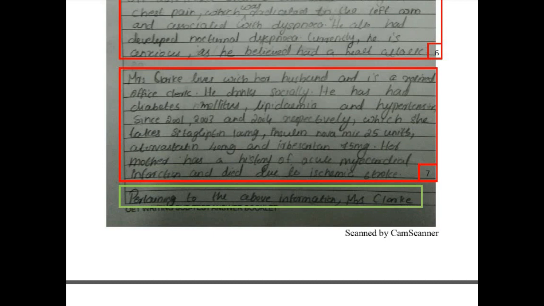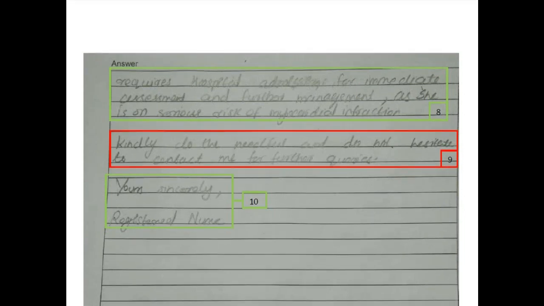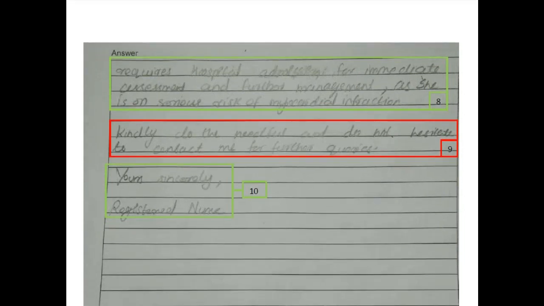Moving to the fourth paragraph, "Pertaining to the above information, Mrs. Clark requires hospital admission for immediate assessment and further management as she is at serious risk of myocardial infarction." Here one piece of information is missing, that is, the doctor has to advise her of the serious risk of MI and how to manage it, which is very important and should be mentioned in this paragraph.